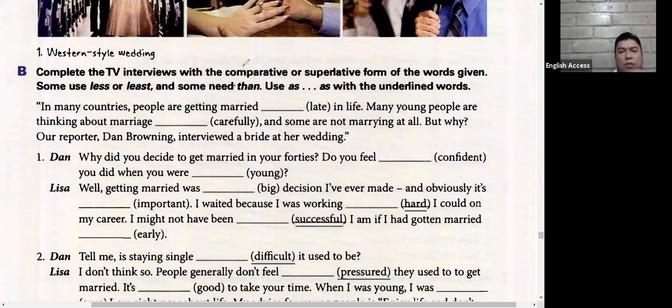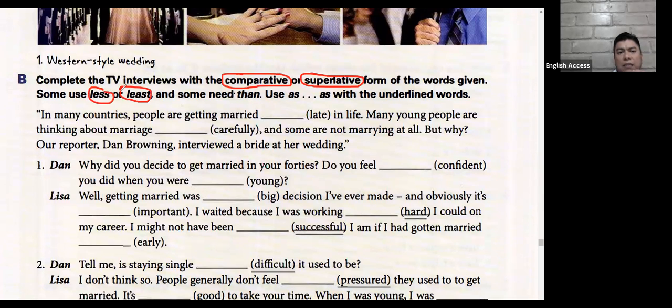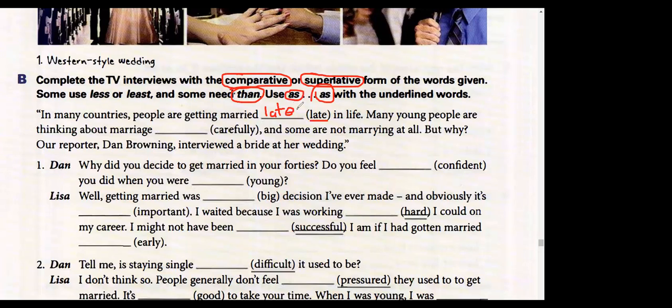What do we need? Do we need a comparative, a superlative, less, least, or than, or as? What do you think? We need to use the adjective late. So here is late, but what do we need? Later or latest? Latest. People are getting married latest in that.